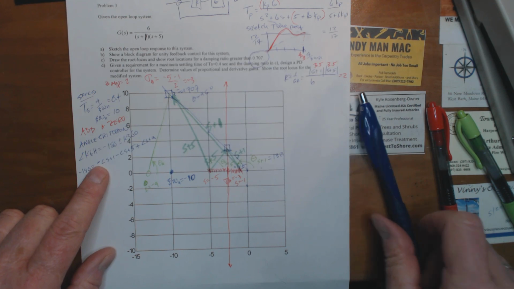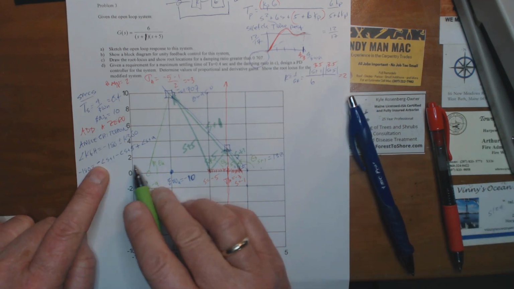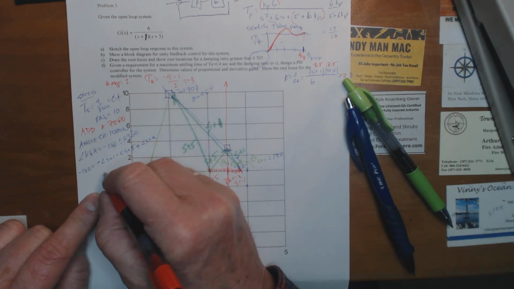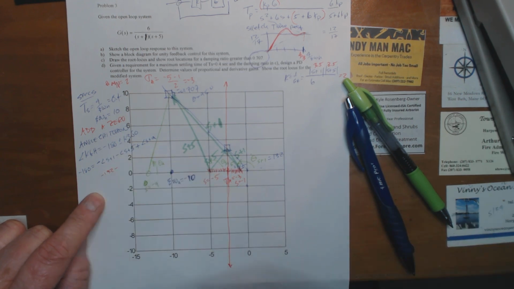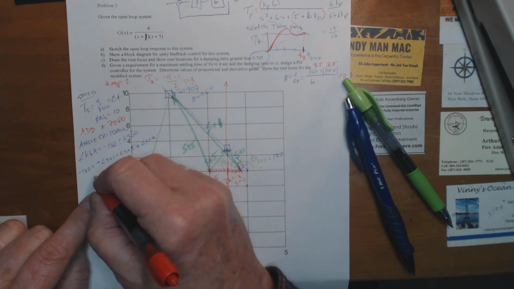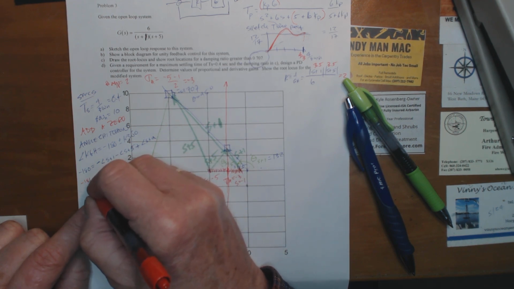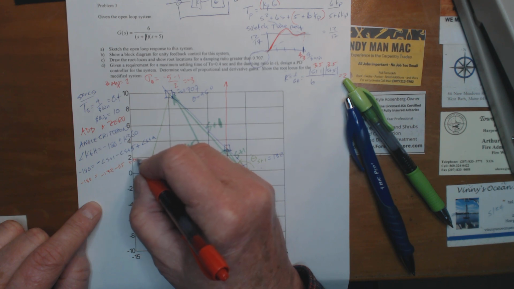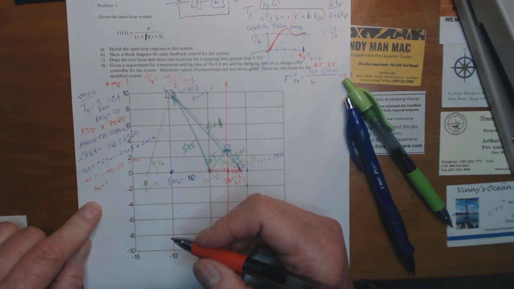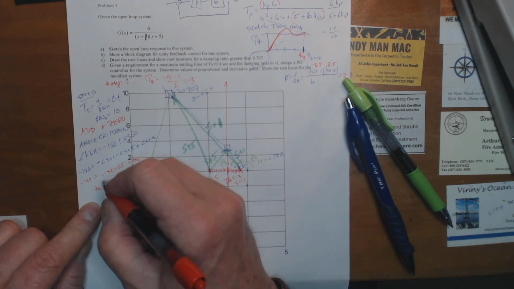The reason these are minus is because they're in the denominator, so that's a negative angle. So that's minus 132 minus 115 is equal to minus 180 plus theta a, and that tells me theta a has to be equal to 67 degrees.